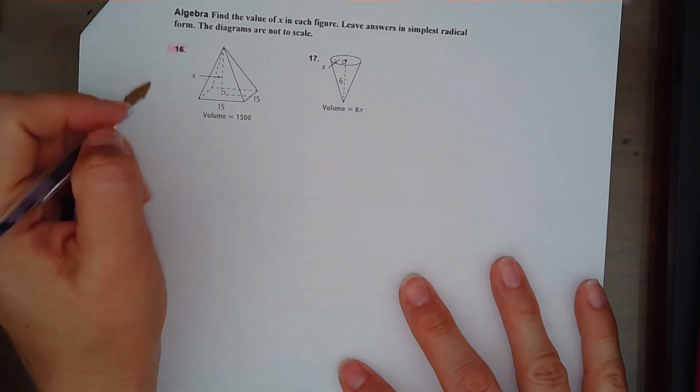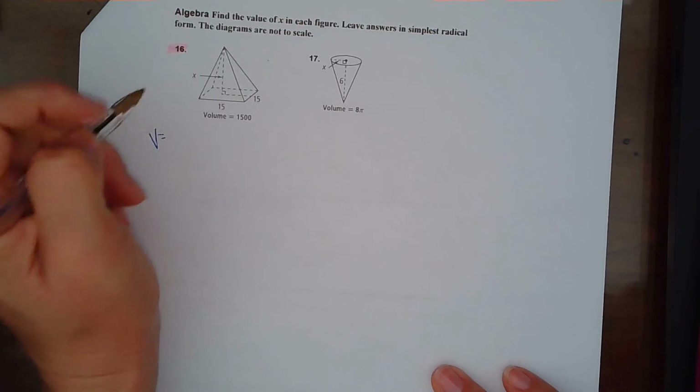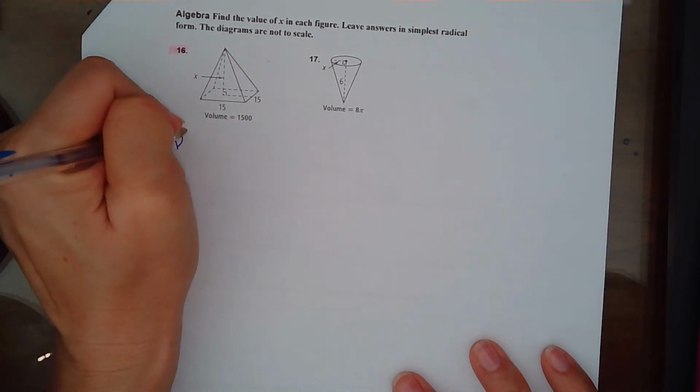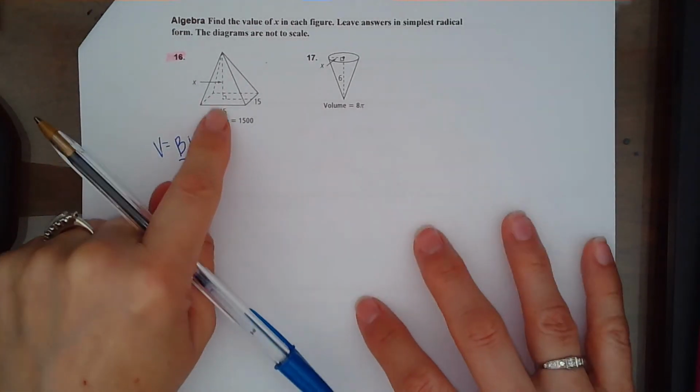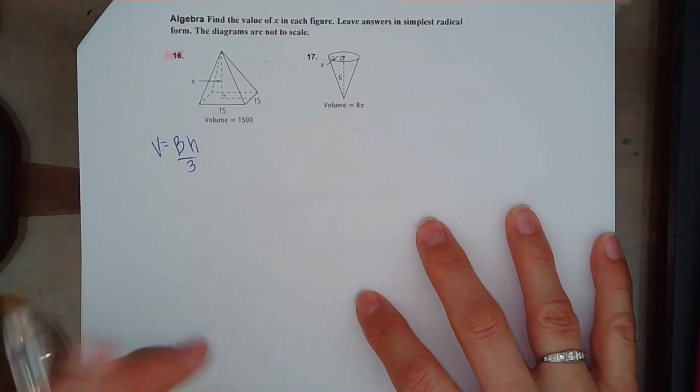Well, if I know that my volume is equal to the area of my base times my height divided by 3, I can go ahead and figure out what my height is.